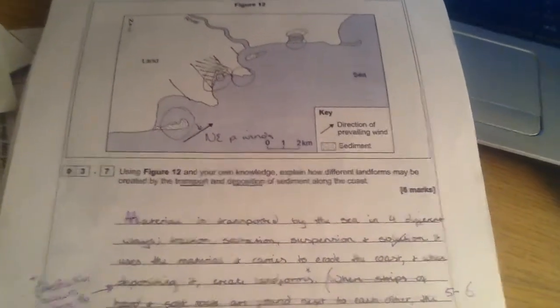And what I've got for you is a good answer to this question that I might just show you. So I've got a really good answer to this question, by no means perfect, but this answer here would probably get 5 or maybe even 6 in a proper exam, okay? So this might help you when you do some dirt work on this.